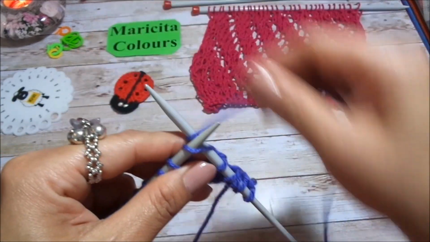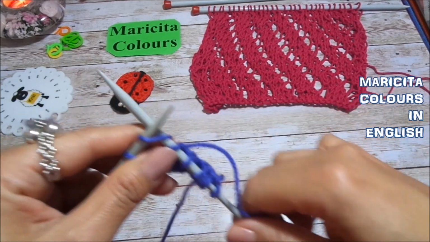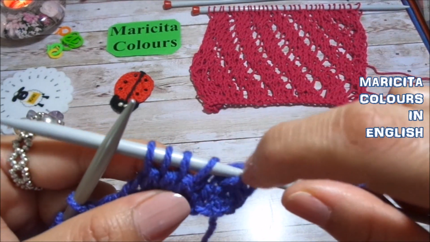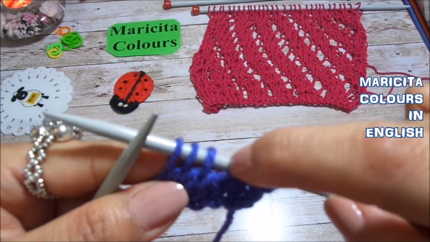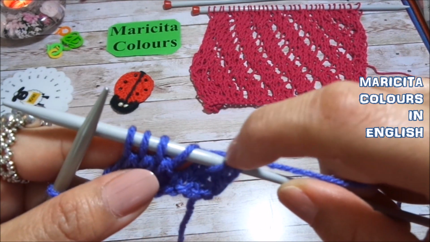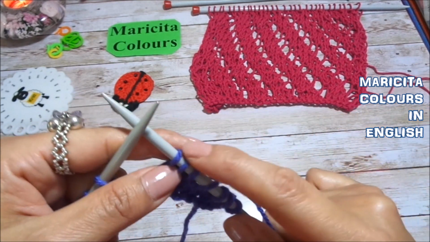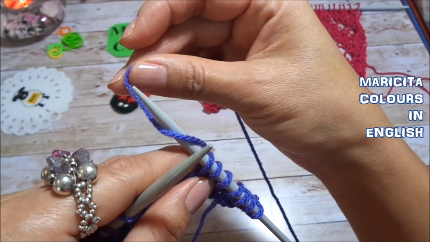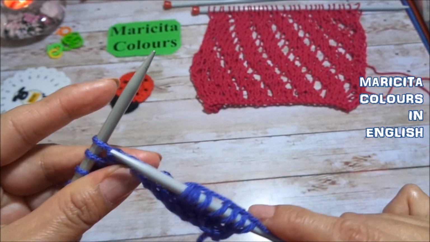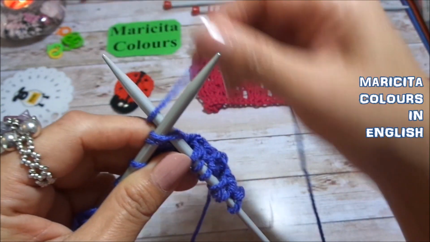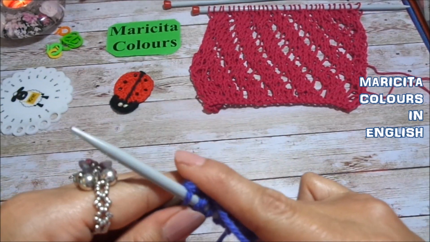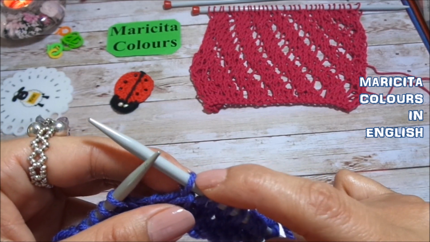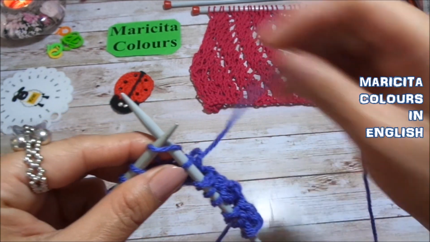So now I will make 2 knit stitches. After this, yarn over the needle. I have like 3 knit stitches; the decrease counts like 3 knit stitches. Again, we make the yarn over the needle, 1 decrease, and this decrease counts like the first of 3.